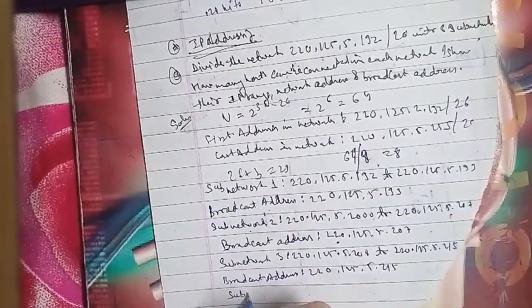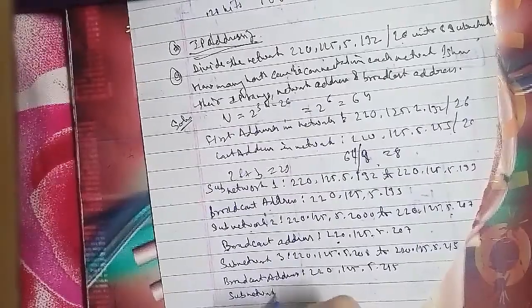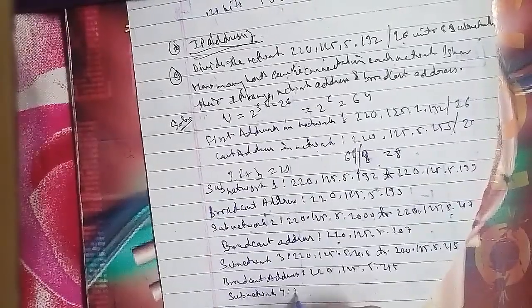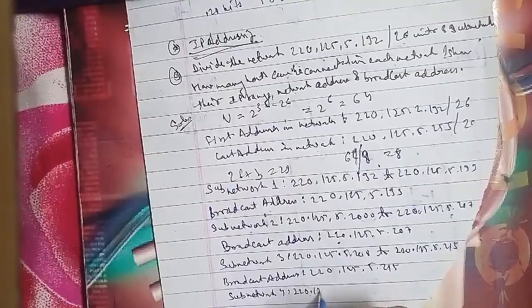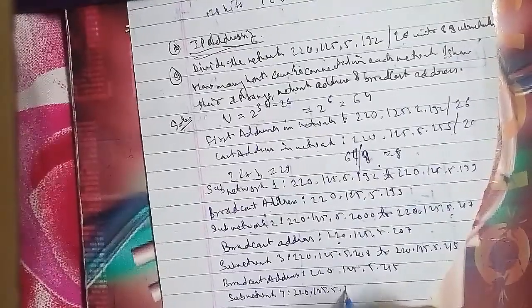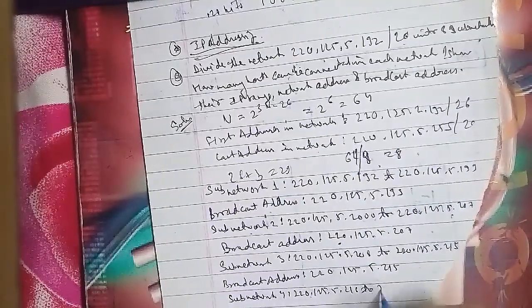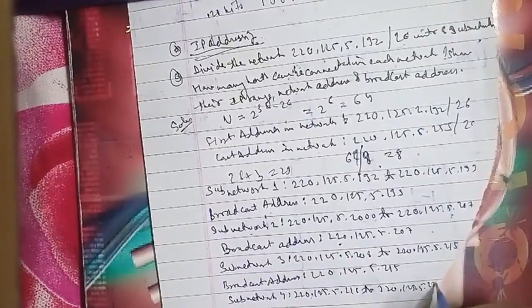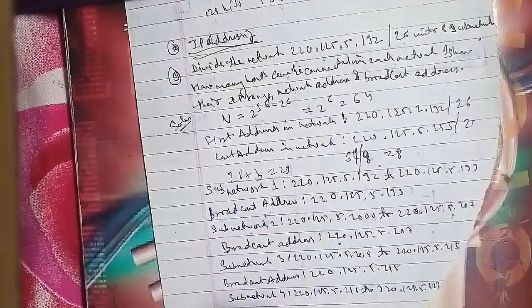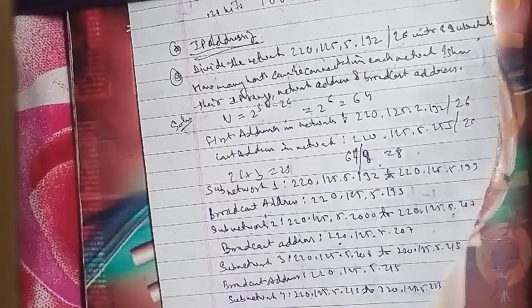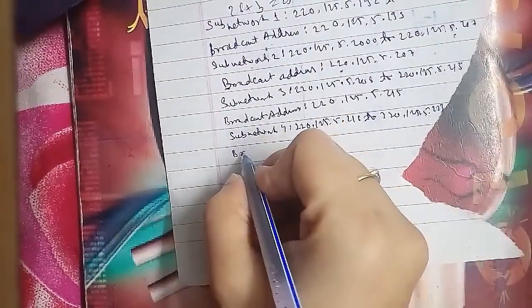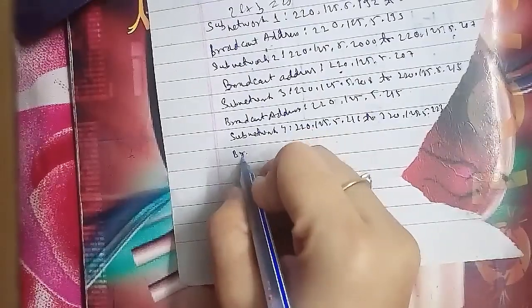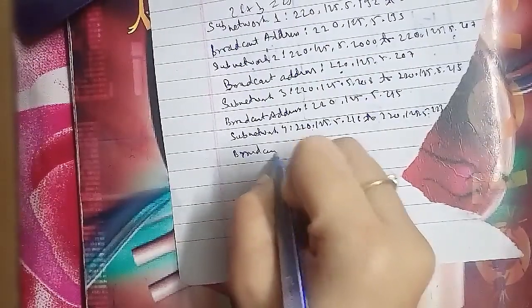For subnetwork 6, we have 220.125.5.232 to 220.125.5.239, and the broadcast address for subnetwork 6 is 220.125.5.239.